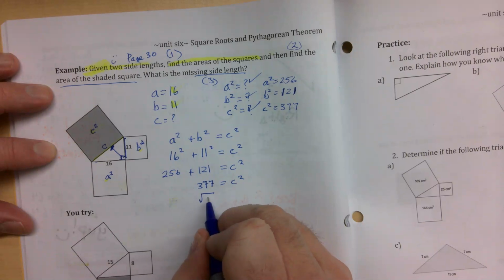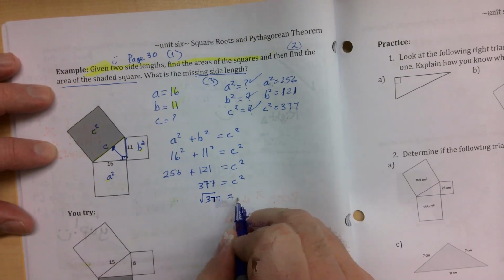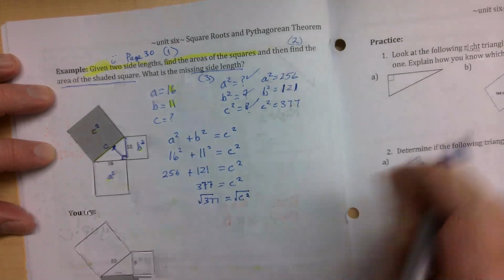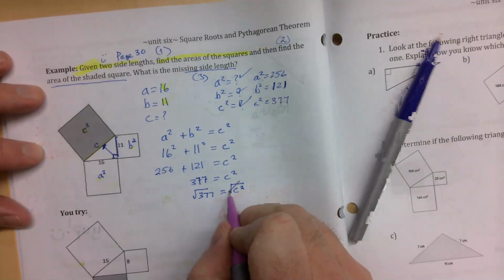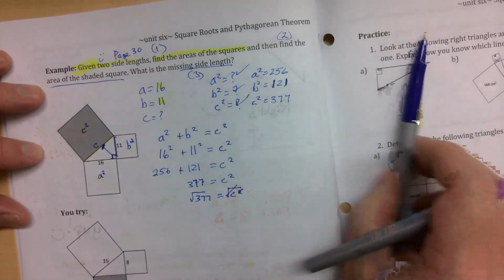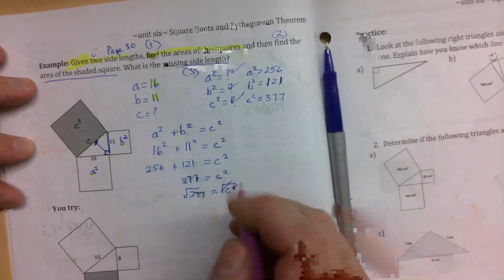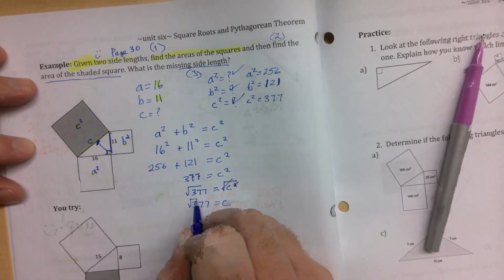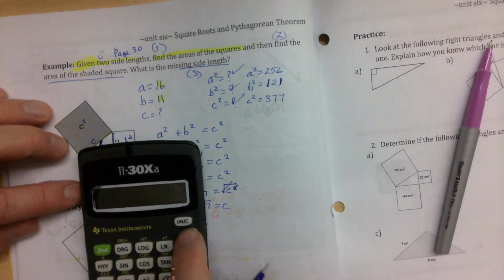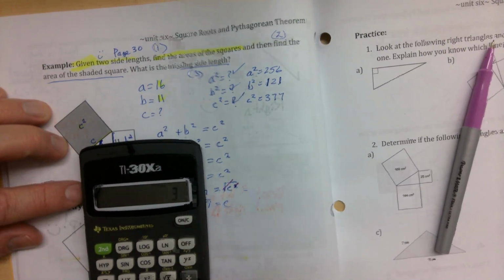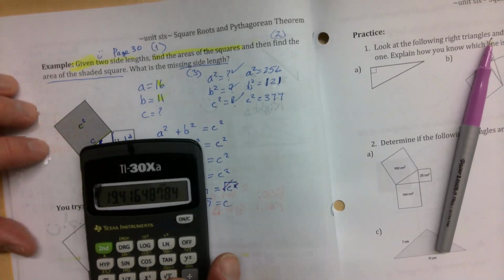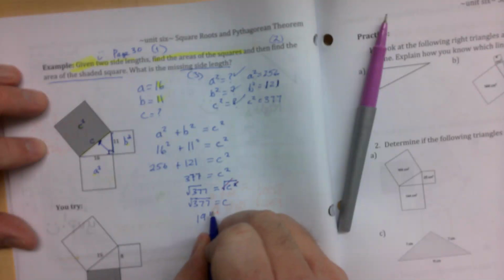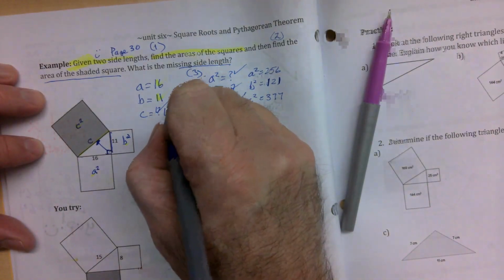Well, that's pretty straightforward. All you have to do is take the square root. Take the square root of both sides. The square root is the complete opposite. It's night to day. It's the up to down. It's the left to the right. They're opposites. They knock each other out. So the square root of 377 is equal to C, and that's equal to 19.4. You see that? 19.4. Okay, 19.4. And guess what? This is done now. 19.4.